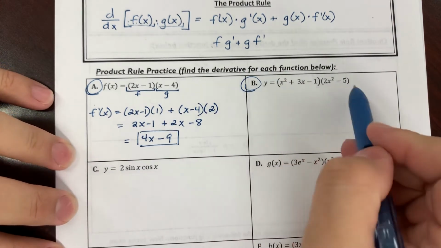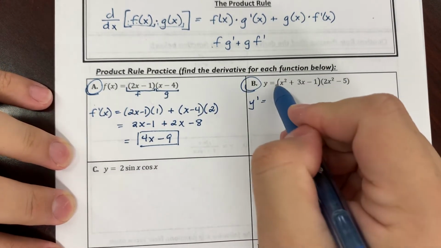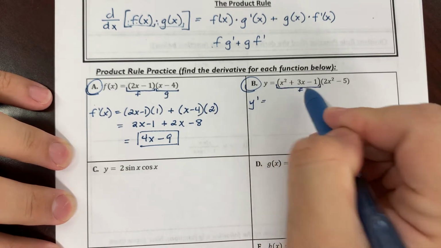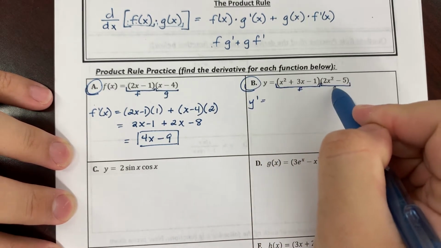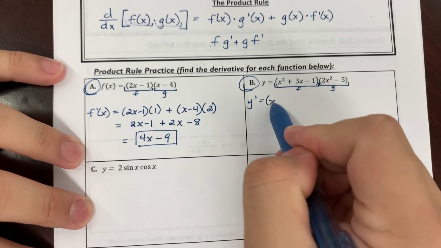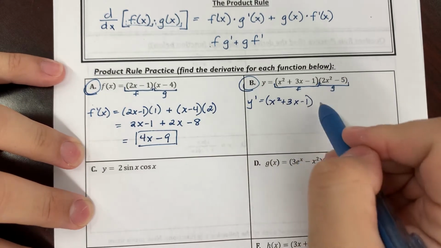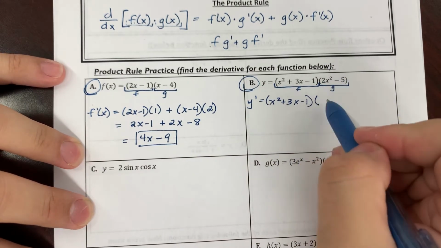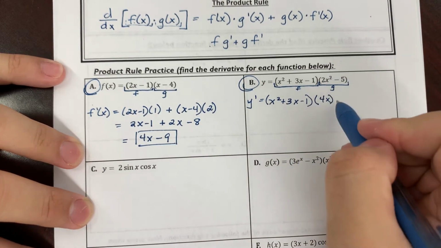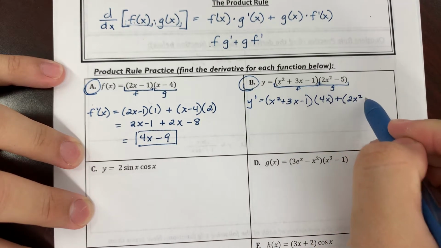But I'll show you, we'll do the derivative. So the y prime, so again, this is expression 1, so I'll call this F, and expression 2, I'll call this G. So the first times the derivative of the second, so the first is just x squared plus 3x minus 1, times the derivative of the second, which, if I do power rule, is 4x, plus the second, 2x squared minus 5.